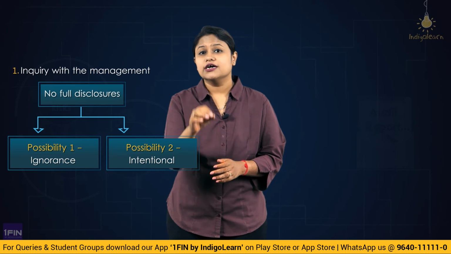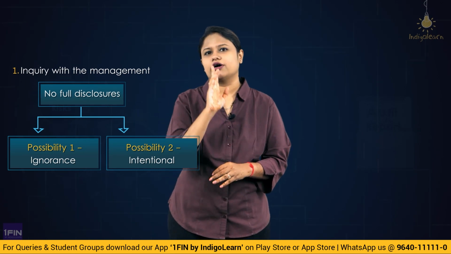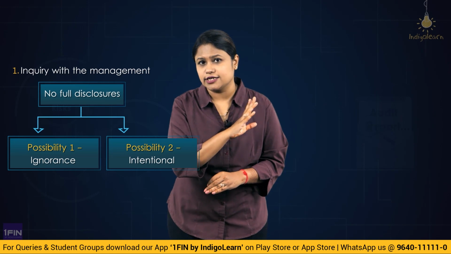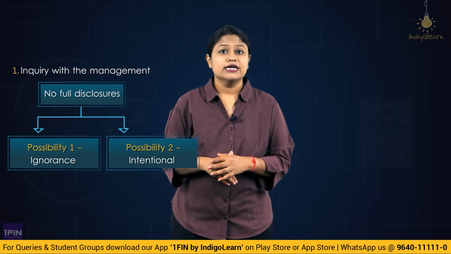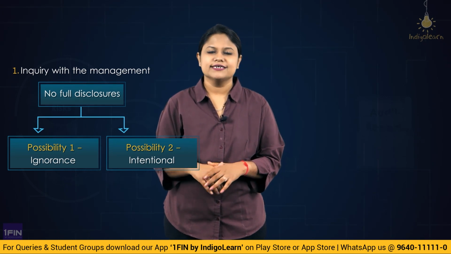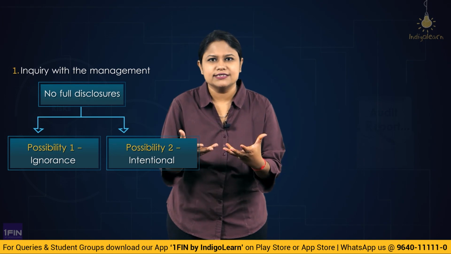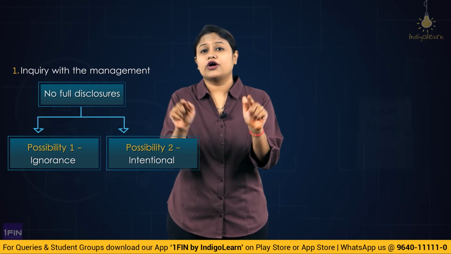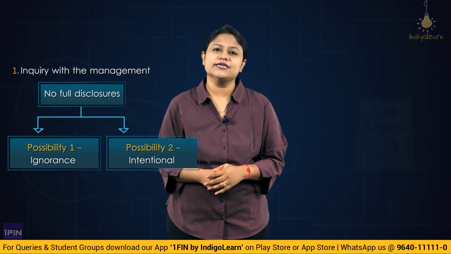Got it? So here you understand that this omission of information to the auditor may be really incidental or purposeful, and in that case, the auditor should ensure whether there is an element of risk involved here. So this is when you are getting introduced to new parties or new relationships which were not disclosed to you by the management while you were performing your risk assessment procedures.